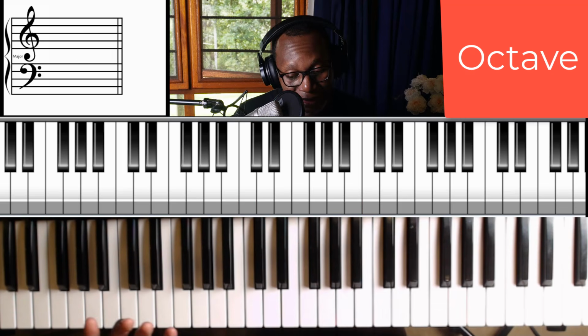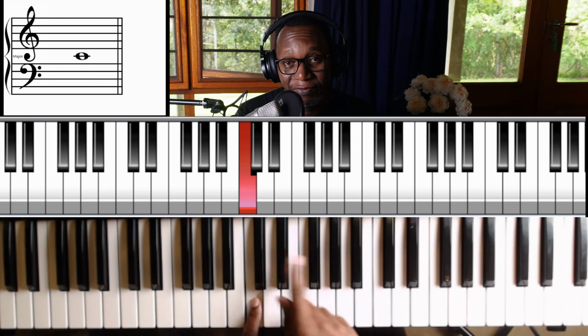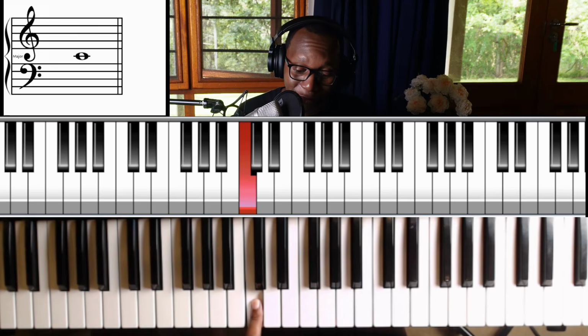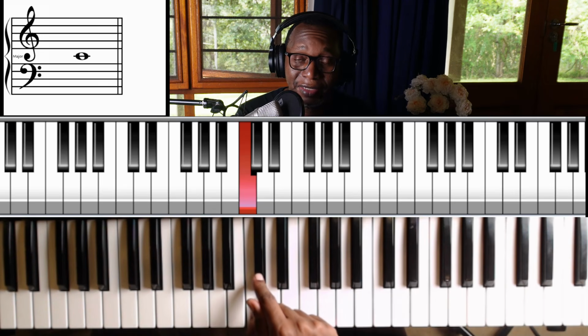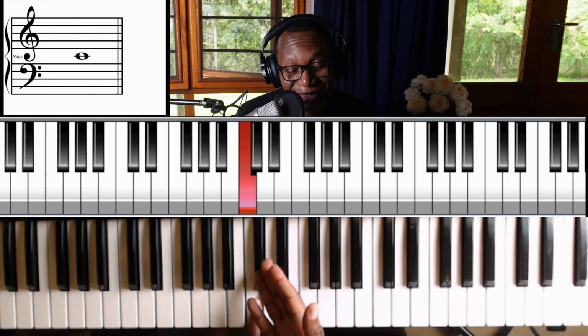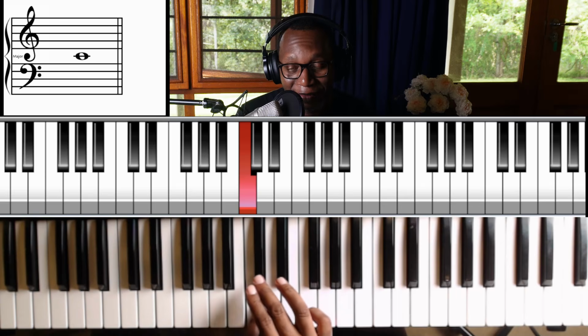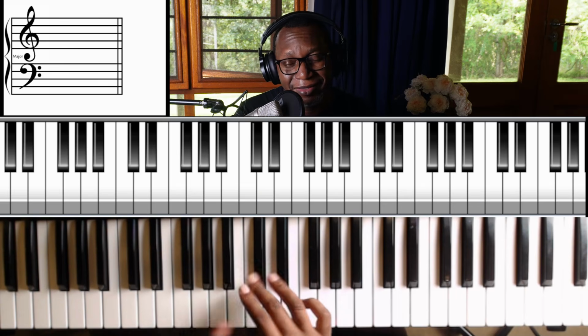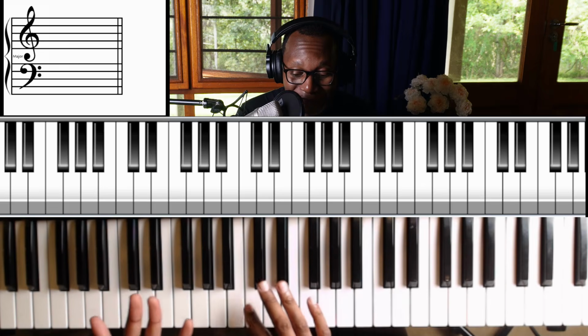Now, what's interesting is we can also go from C to some of these black keys. If I go from C to the very next key, this key's name is actually C sharp. So if I go from here to there, this is the smallest or the shortest distance between two notes that we can find.